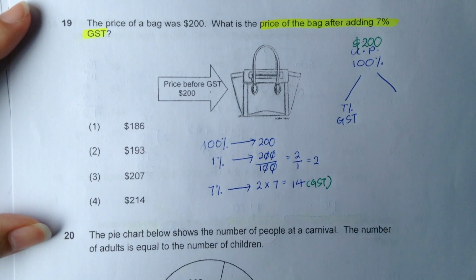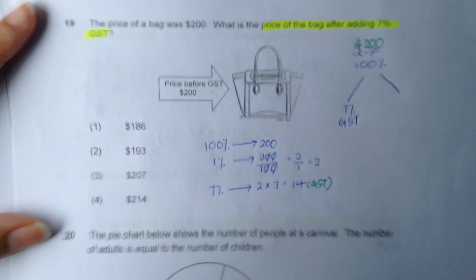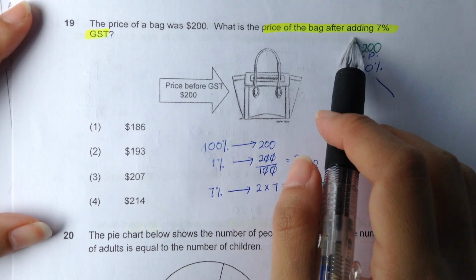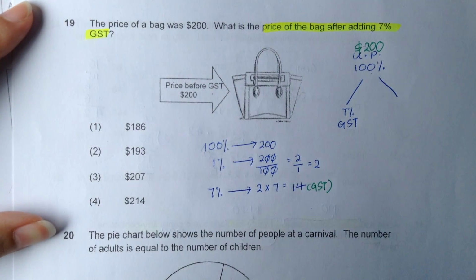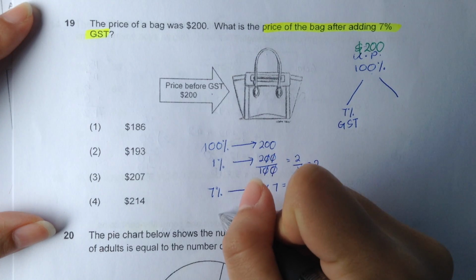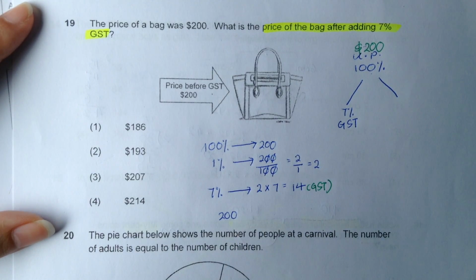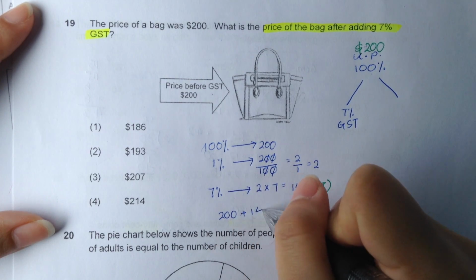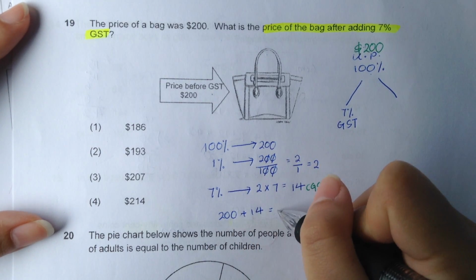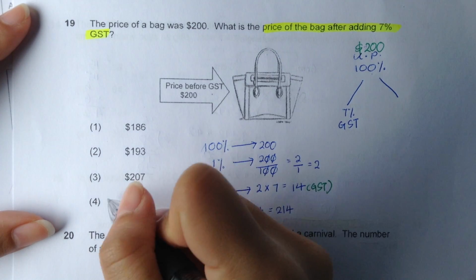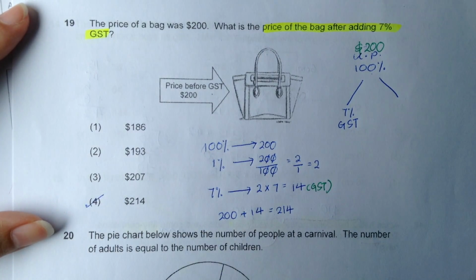Is that your final answer? No, because you want the price of the bag after adding the GST. So original price is $200. I add the GST, which is $14. Need to pay a total of $214 for the bag.